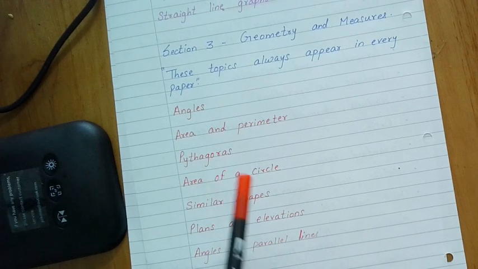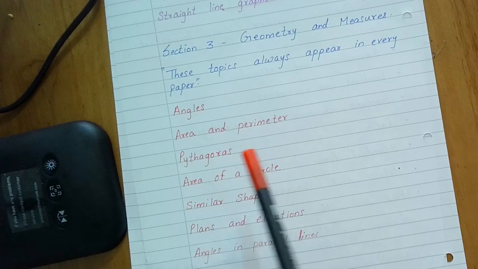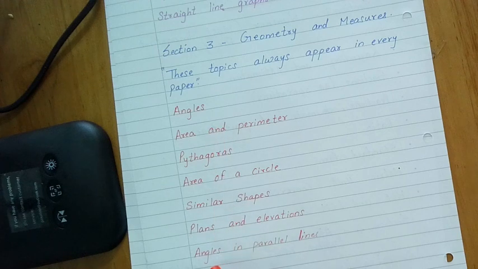So these are the important topics in geometry and measures. You need to master these if you want to pass your GCSE with good grades.